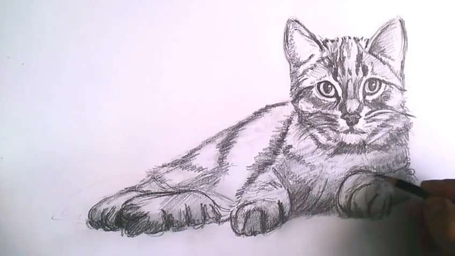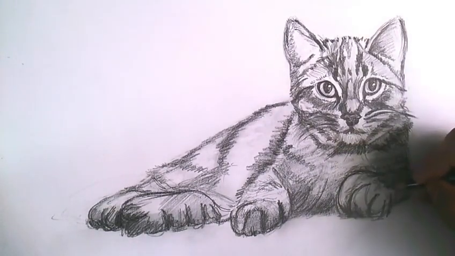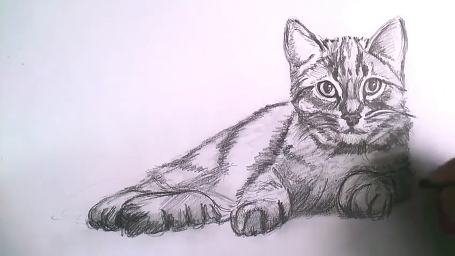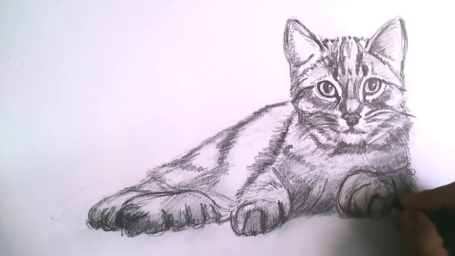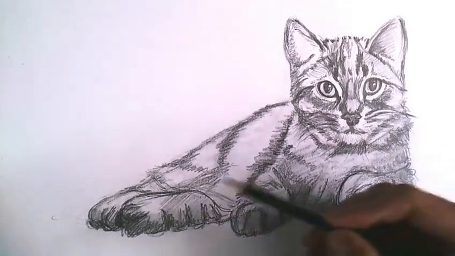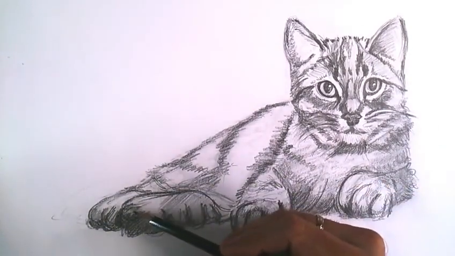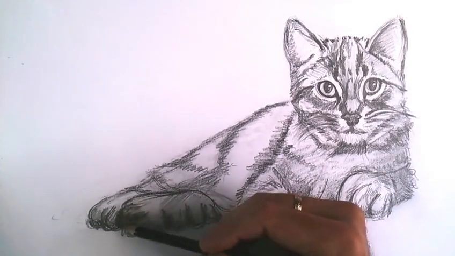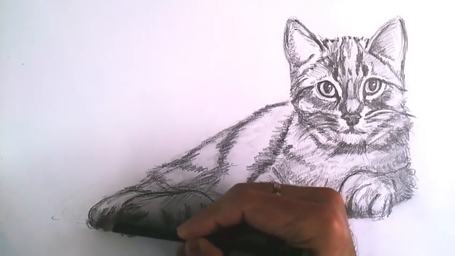I really love cats. They are very cool pets. Now I have a dog, and some time ago I had a cat, and I have had any kind of pets. I love animals, as you see.